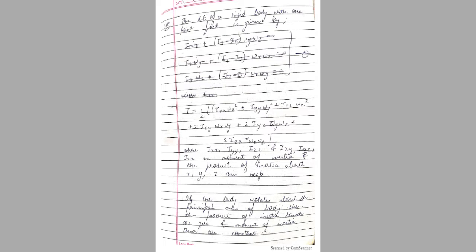T is equal to half of Ixx omega x square plus Iyy omega y square plus Izz omega z square plus 2 times Ixy omega x omega y plus 2 times Iyz omega y omega z plus 2 times Izx omega z omega x. So this is the kinetic energy, and in this theorem I need to show that this kinetic energy is constant. Okay, so we will consider the case in which the body is rotating along the principal axis, and I know what a principal axis is.